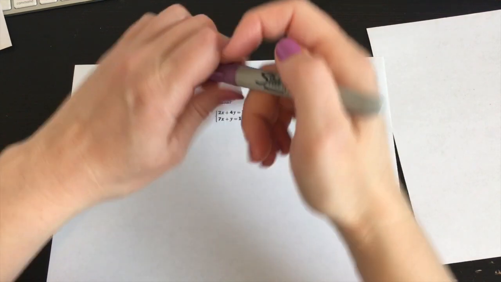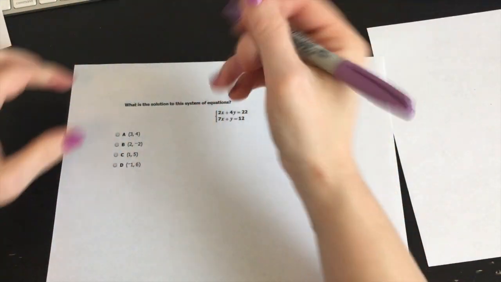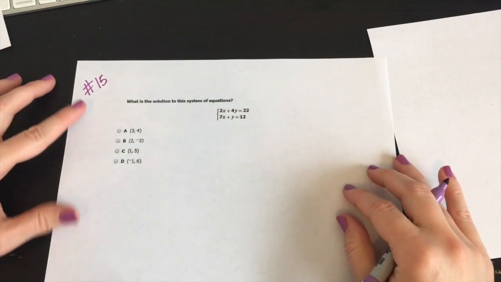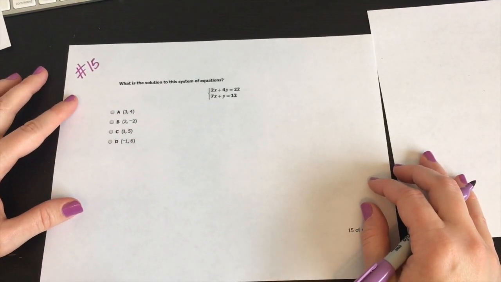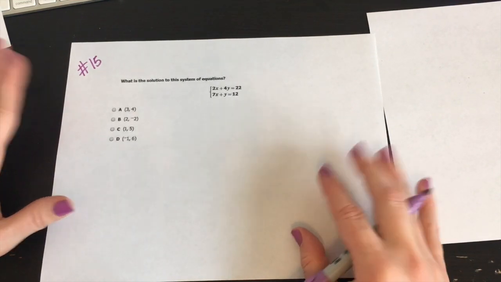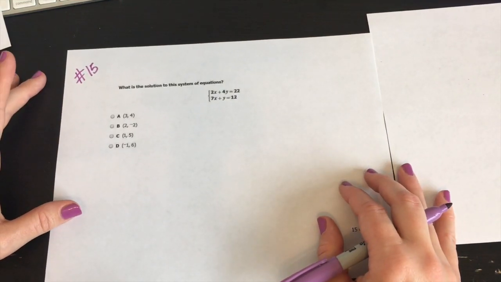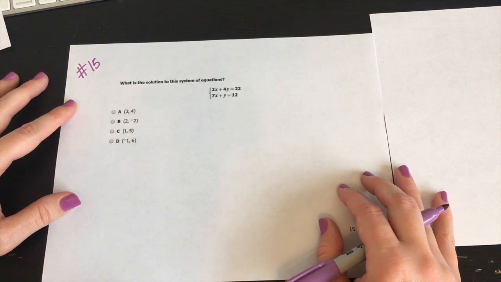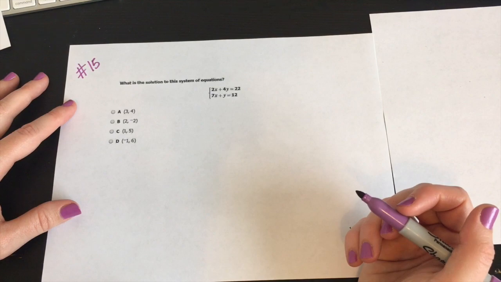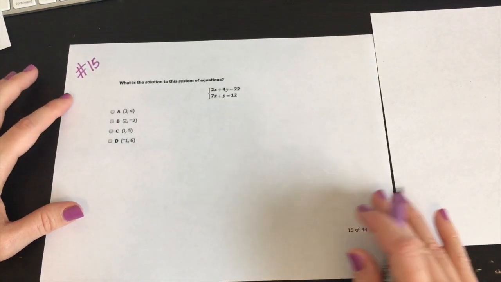All right, so we're looking here at number 15. Number 15 is similar but different than number 14. It is an inequality. We're going back to we have the three methods to solve it: graphing, elimination, substitution. And looking at this problem, I believe elimination may be our easiest approach.